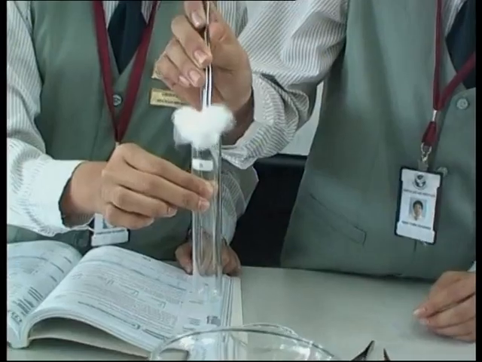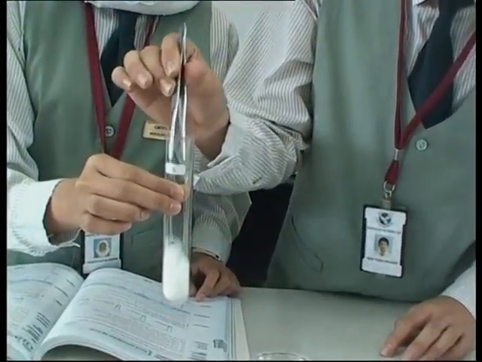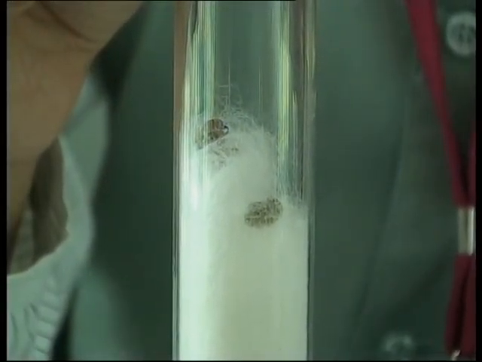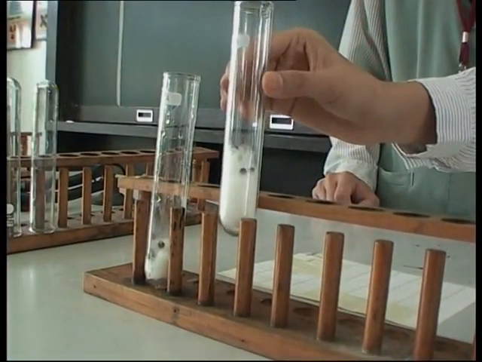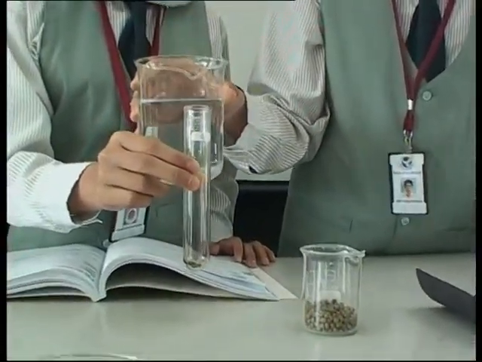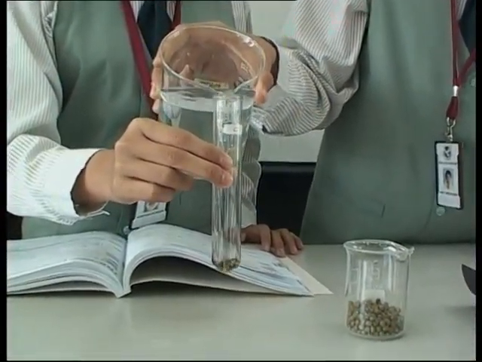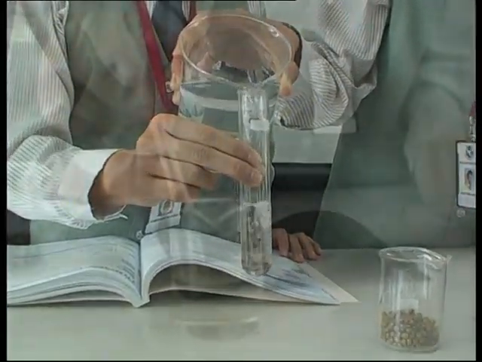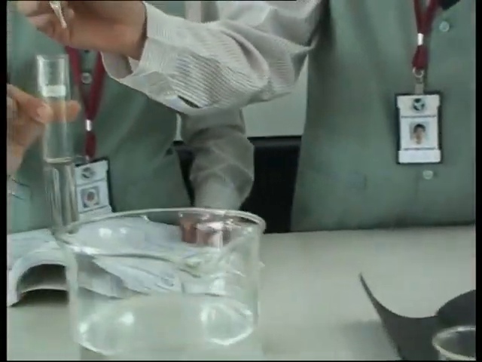In tube B, the seed will be wrapped inside dry cotton and we'll leave it at room temperature. For tube C, the seed will be soaked in a mixture of boiling water and paraffin oil and kept at room temperature.